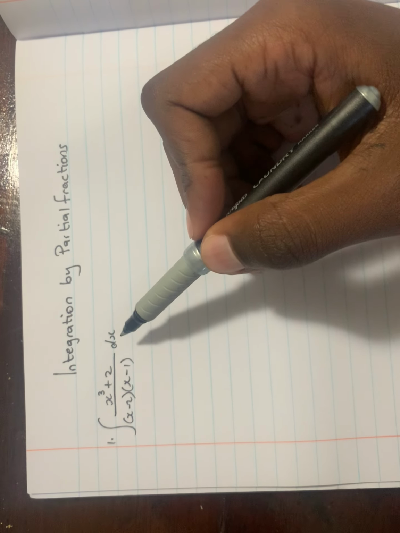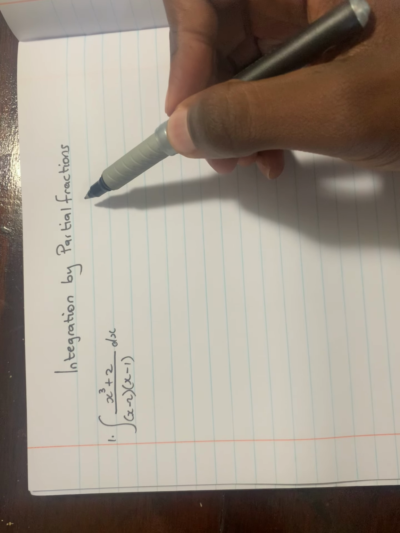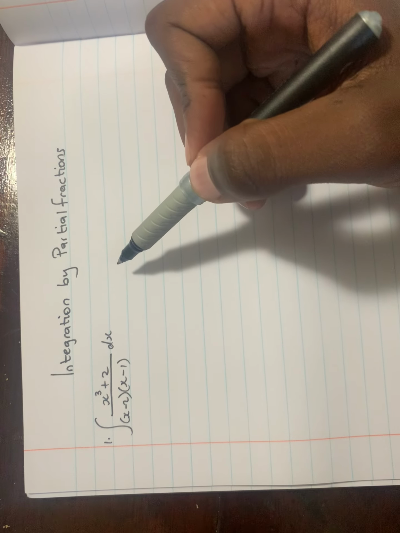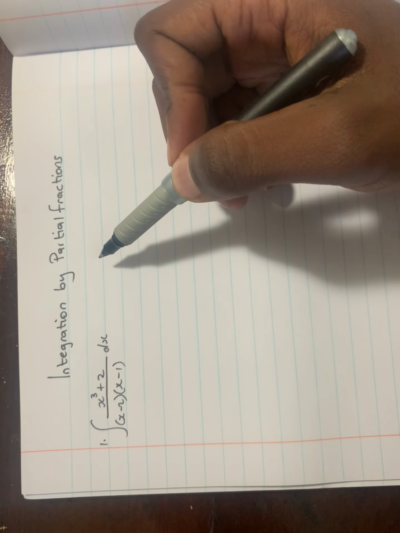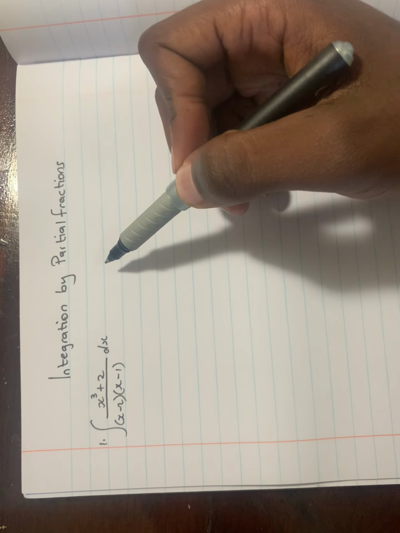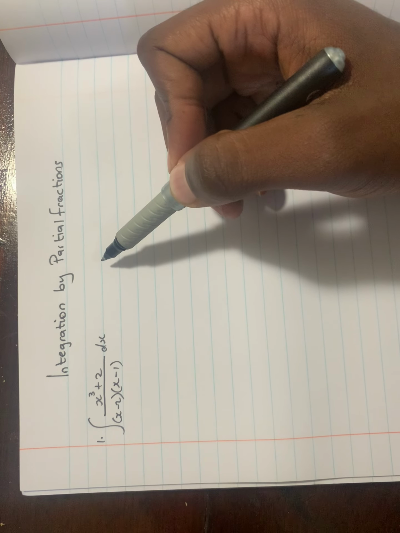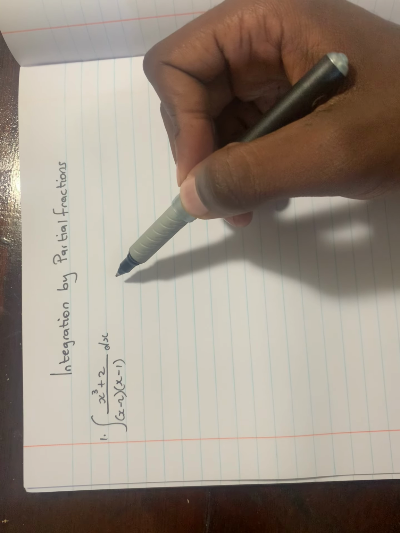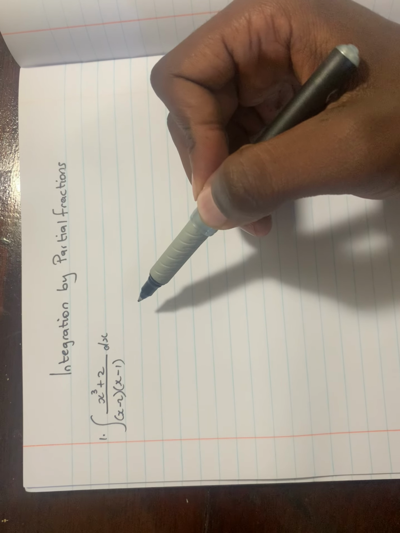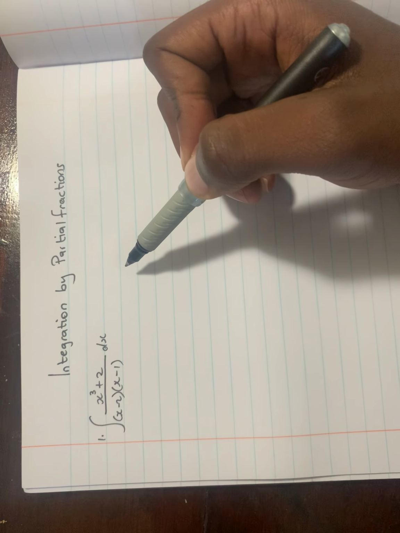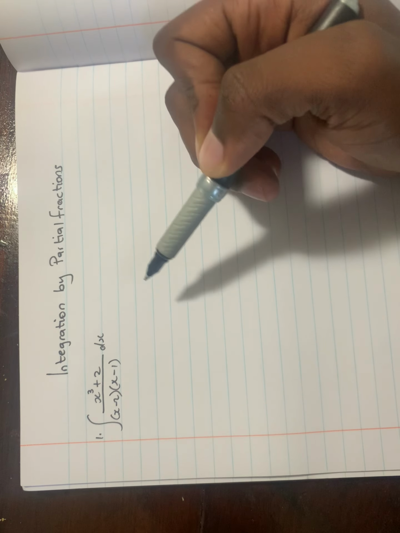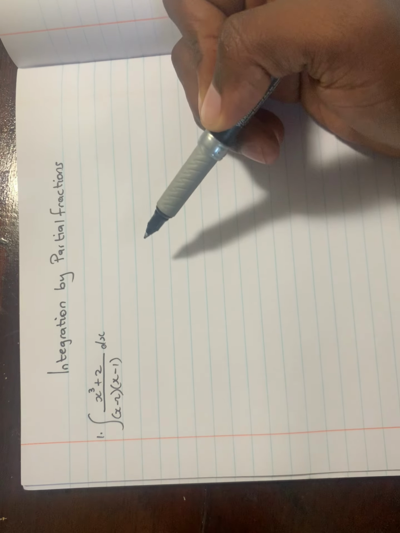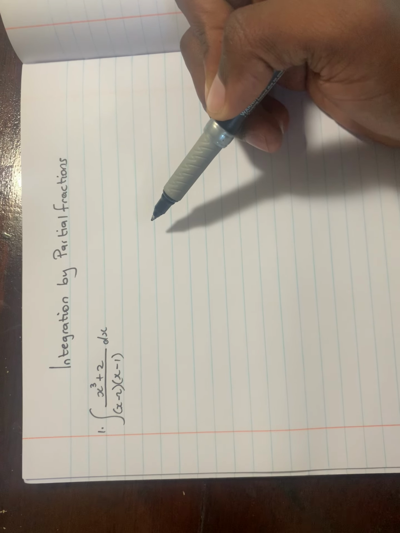In partial fractions, we are given a simplified fraction, but now we're trying to reverse it to see the original fraction. Before it was a simplified fraction, there was an improper fraction which was not simplified.